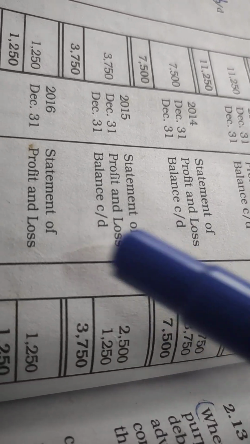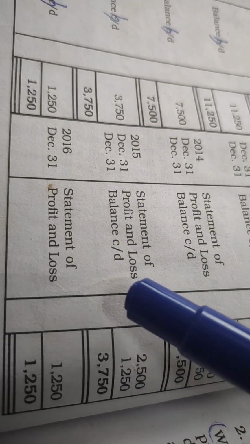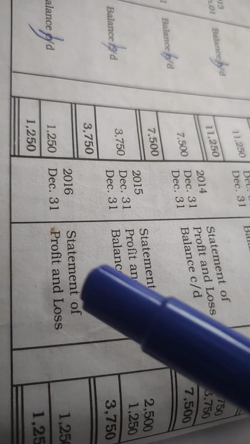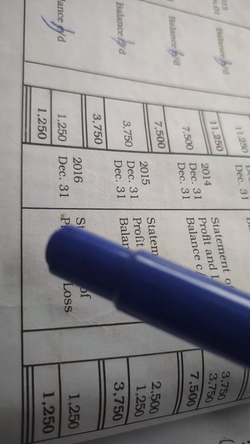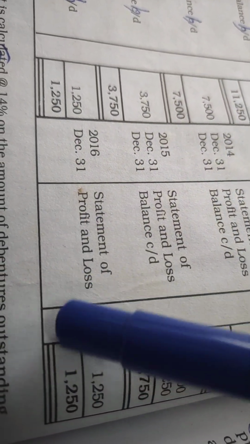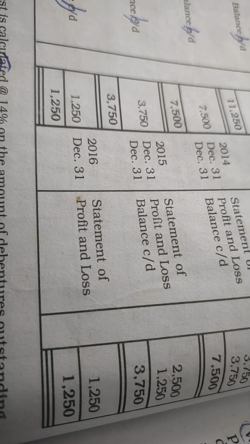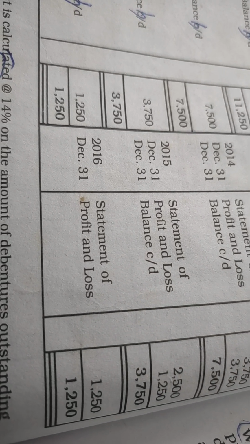Then 2,500, balance carried down 1,250, debit minus credit side. Then carried down values brought down. Then here nothing to be carried down, so statement of profit and loss account only. That's all for today. Thank you.